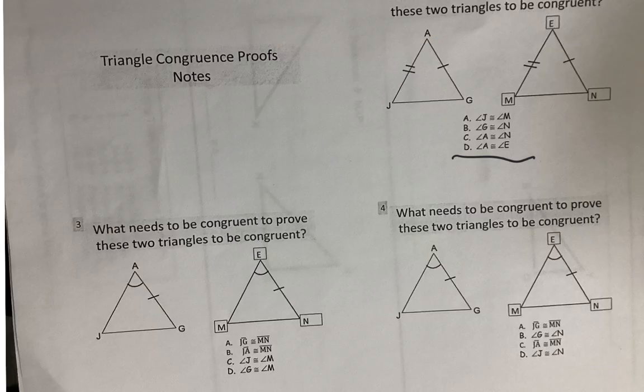Okay, over here, what needs to be congruent to prove these two triangles? I have an angle and I have a side. So I can either have another angle or I could have another congruent side, whichever. But in this particular case, I'm going to have option choice C. Okay, so I want to find another. If you just go through your answer choices, you'll see which one is not available.